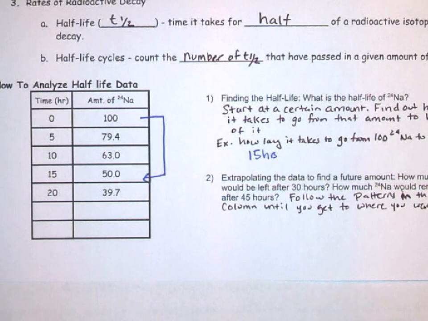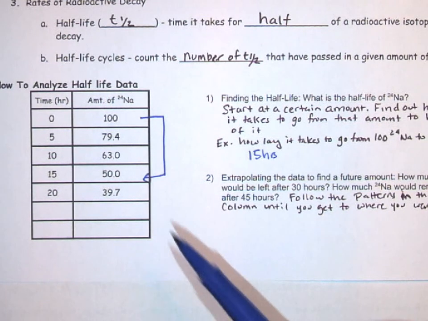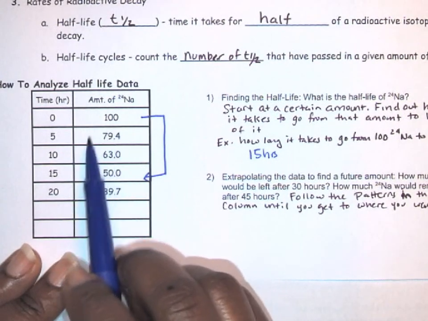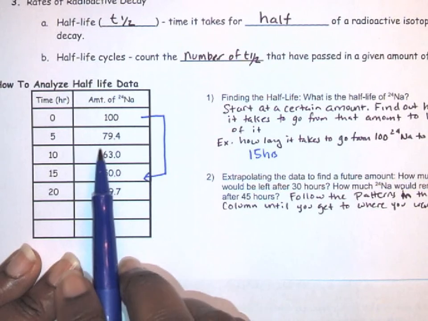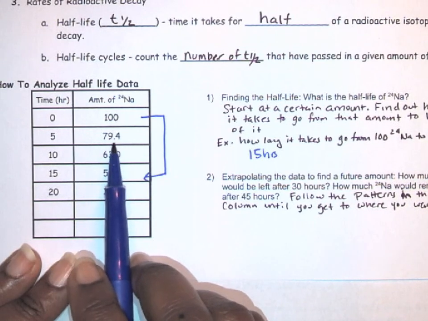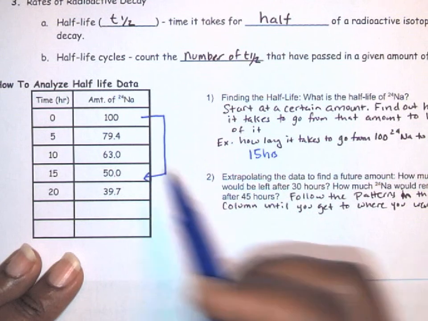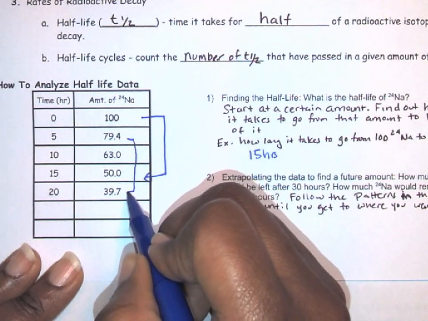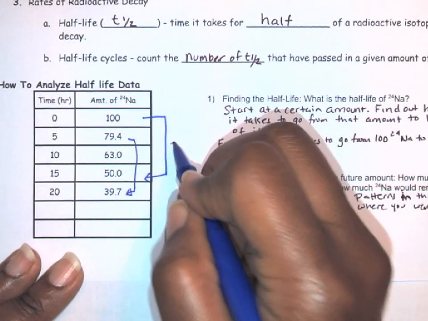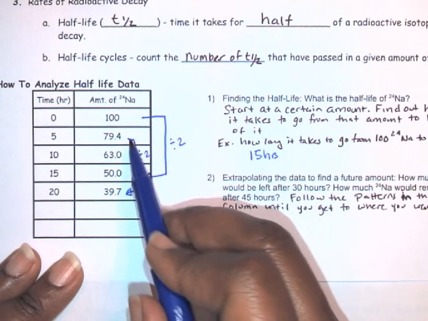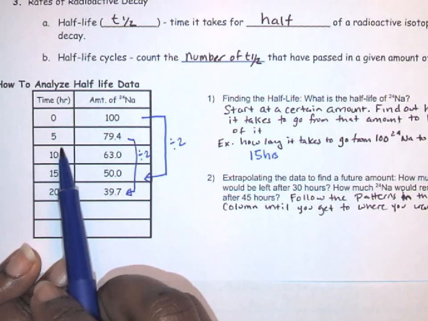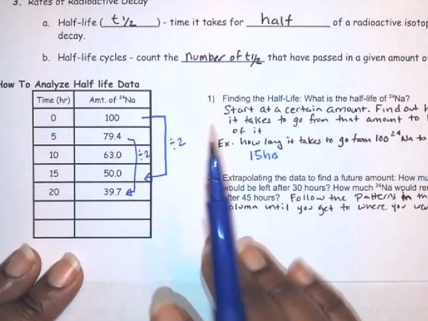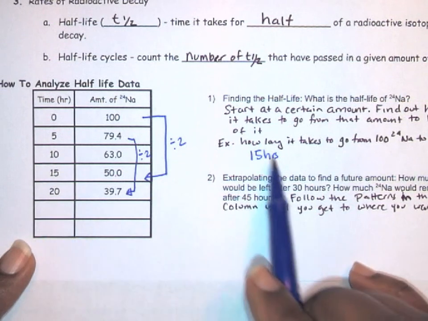Now, I could choose to start at another amount as long as I had a value that was half of that. For example, I could start here if I wanted to, and the amount of sodium-24 is 79.4 atoms. And half of 79.4 is 39.7. So if I wanted to, I could do this as well, because that is half, right? So it's divided by 2, and this one's also divided by 2. And in doing that, I can just check, okay, that would mean I would start at 5 hours, and then I would go to 20 hours. The difference here is 15 hours, and once again, it'll give me the same answer.